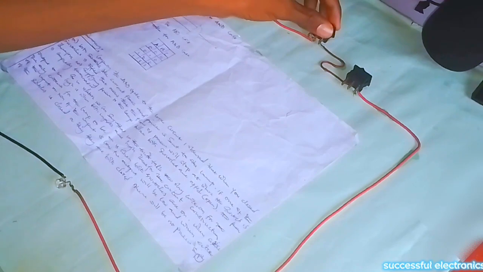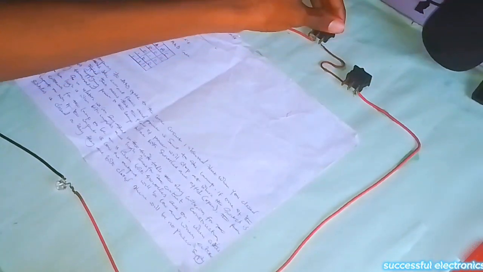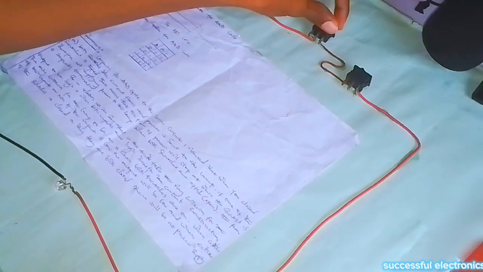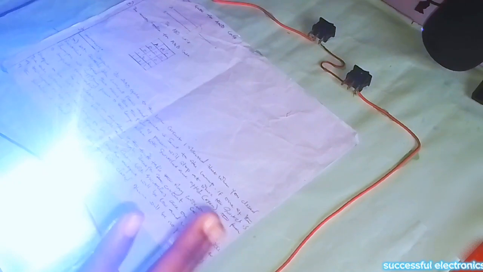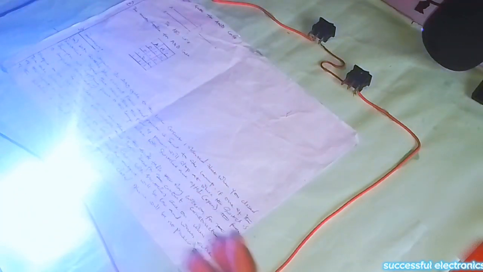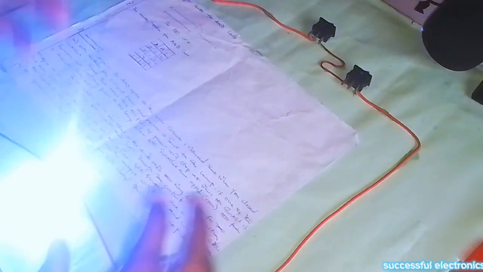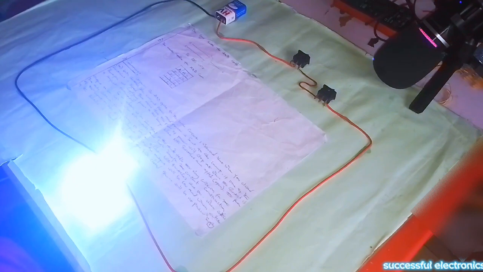So I'm going to turn off the two switches, and right now I'm going to turn on the first switch. I'm going to turn on the second switch, and then the bulb lights up. I know it can be too bright because I didn't put a resistor to limit the current, so it's too bright, so I could zoom it out a little bit.